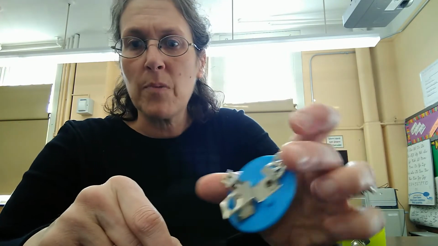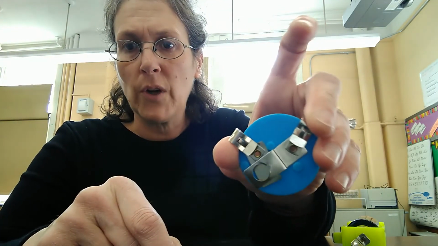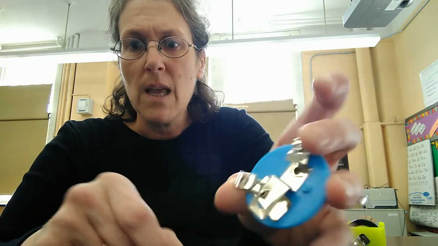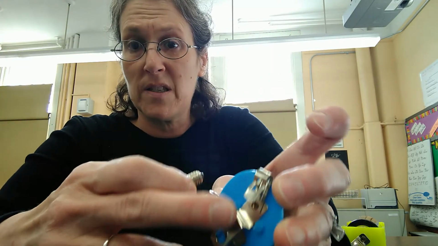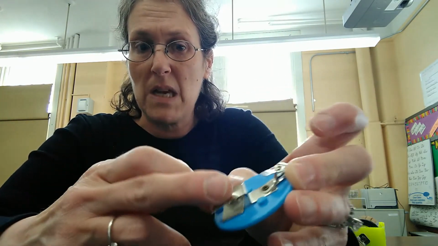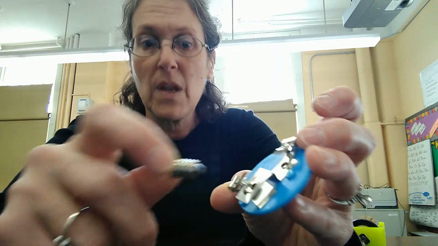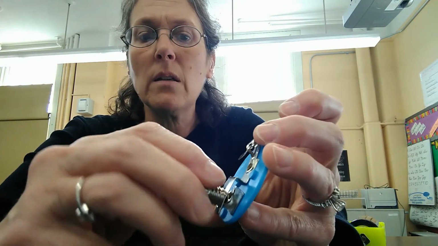So we take this light bulb that has the metal at the bottom, and we put it in this little light bulb holder. And right here is this hole, and you could see that it's like a plastic base, but everything else on here is metal. So what we do is we screw it in.